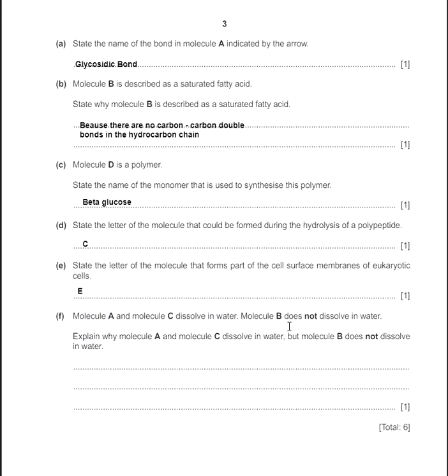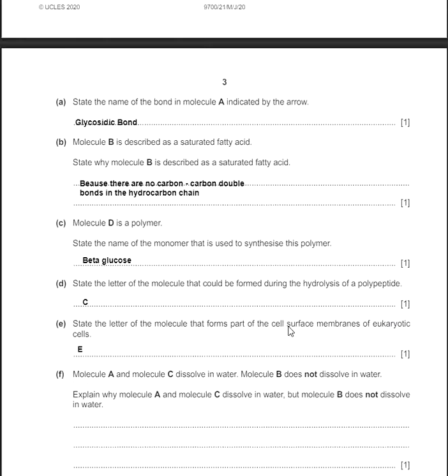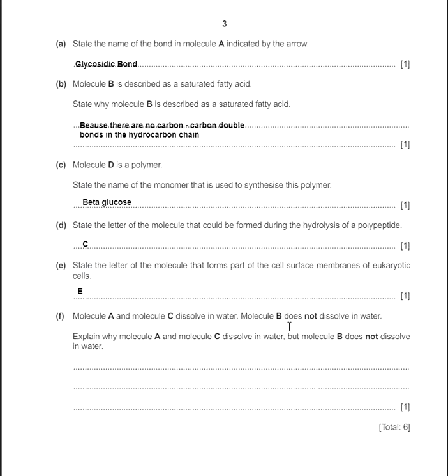Okay, part F of the question. That's the last part of question 1. Molecule A and molecule C dissolve in water. Molecule B does not dissolve in water. Explain why molecule A and molecule C dissolve in water, but molecule B does not dissolve in water.